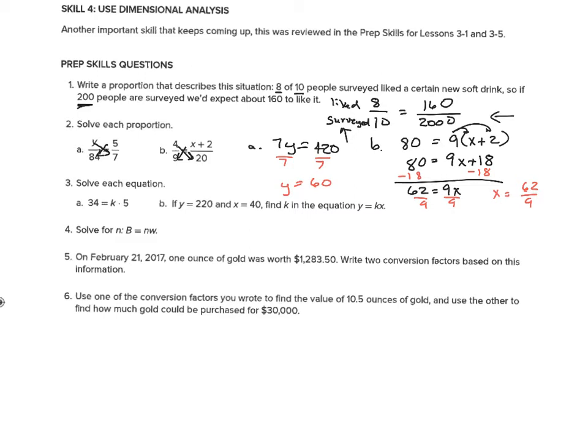Alright, so 3a, they're asking us to solve each equation. Well, it looks like if I'm getting k by itself, I will divide both sides by 5. So I get k equals 34 over 5.